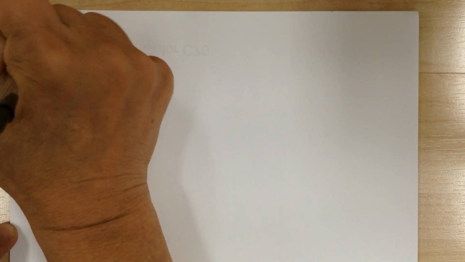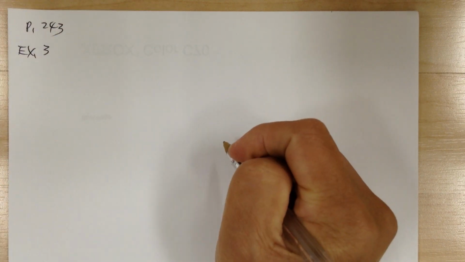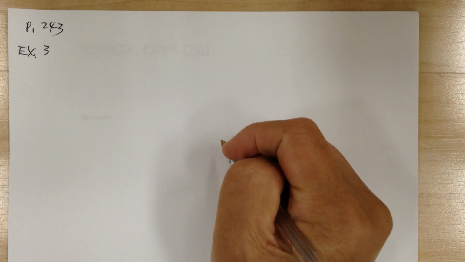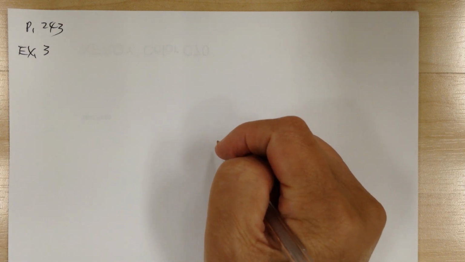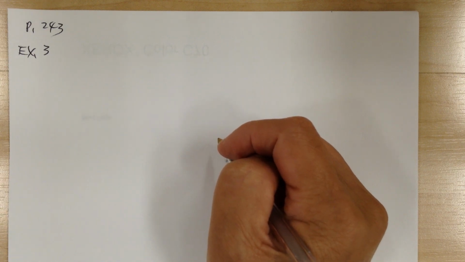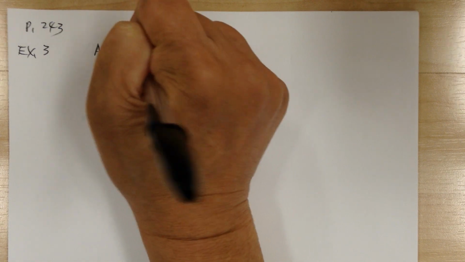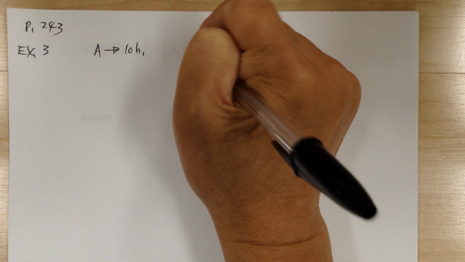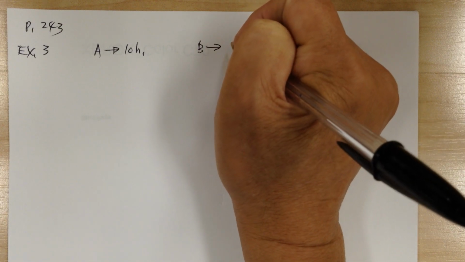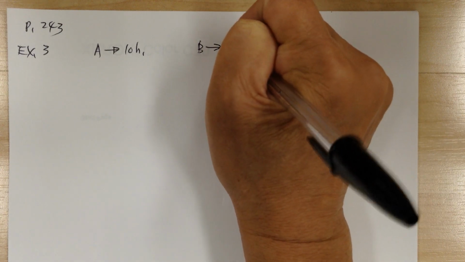Okay, let's go to the next example. So this is a word problem, so go ahead and read through the problem first to get an understanding of the problem. It says crane A can unload the container ship in 10 hours. So A, 10 hours. And B can unload this in 14 hours.